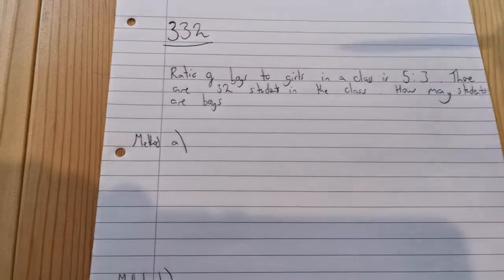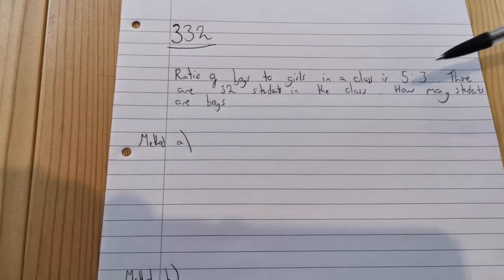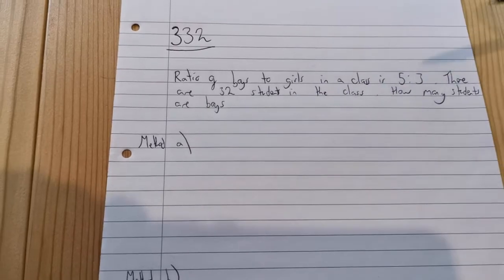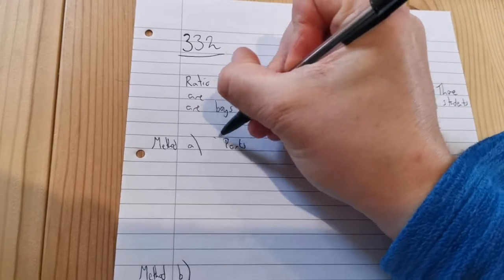So in this example, we've got the ratio of boys to girls in the class is 5:3. There are 32 students in the class. How many students are boys? What I'm going to call Mr. Hegarty's method is almost the parts method. So this is the parts method.